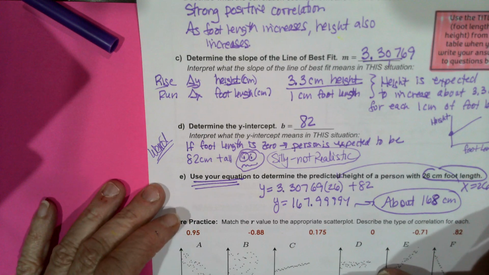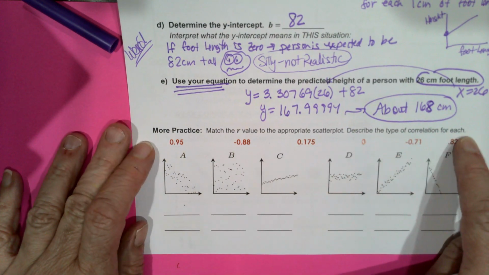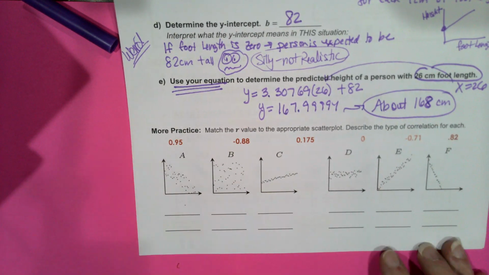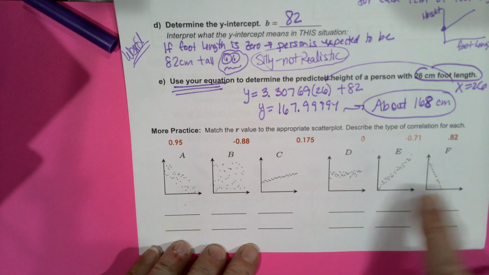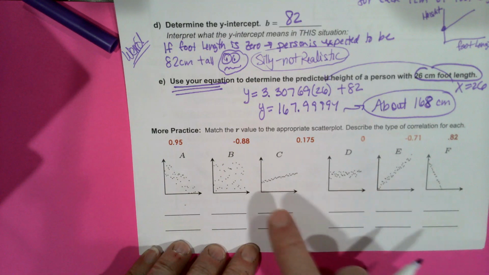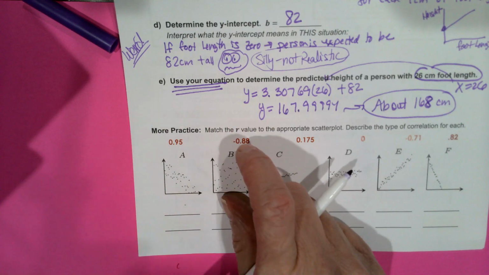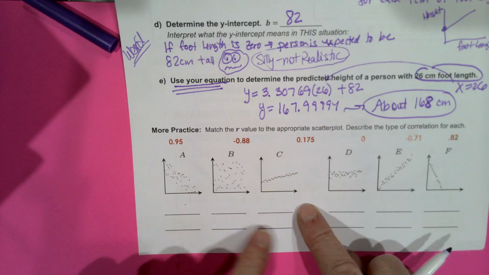Now more practice. We have some R values here in red, and we're going to see if we can match those to the graphs. I think I'm going to tackle the easy ones first. Remember, the R value tells you how tight the dots are together, not necessarily how steep the slope is. Let's take a look at my positive values.